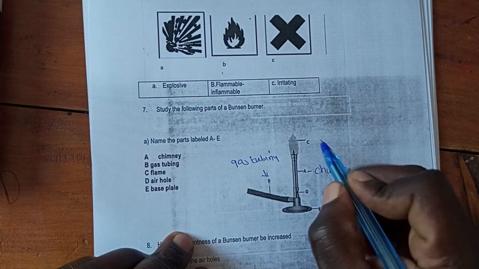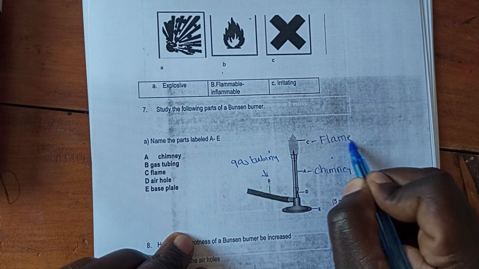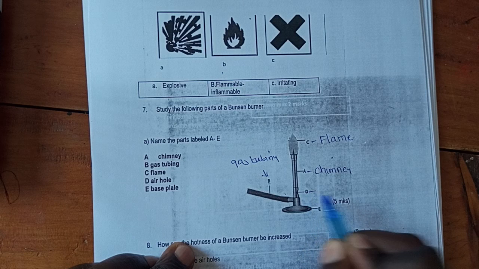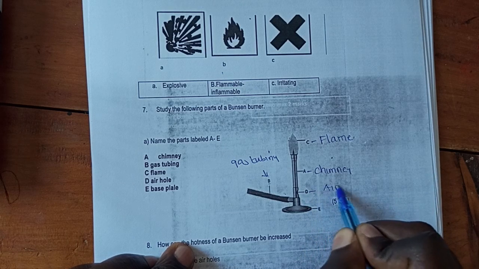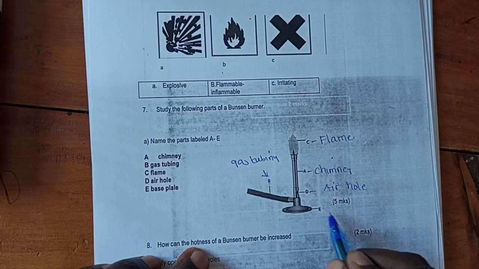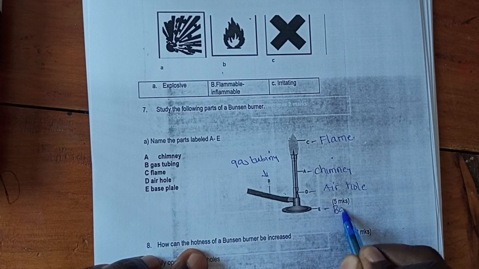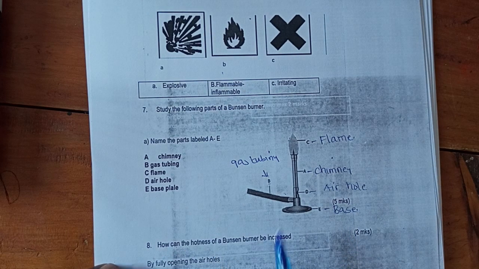And then we have C, of course, the flame. Then D is the air hole. And then E is the base, which is used to support the Bunsen burner.